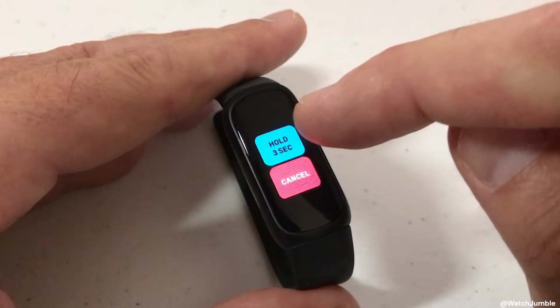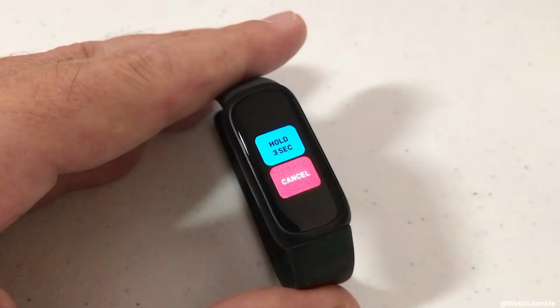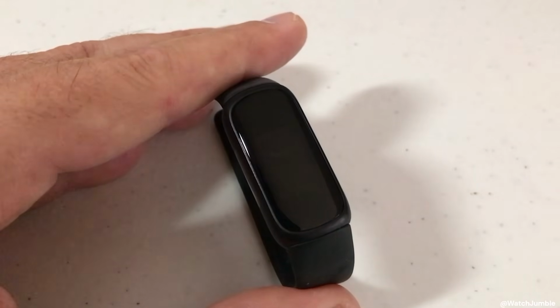If you want to do it, you are going to click and hold. You're going to press this hold button and keep your finger on it for 3 seconds. After 3 seconds, you're going to see the Fitbit logo. It's going to start vibrating and it's going to begin erasing your data. And then it will restart just as it is from Fitbit.